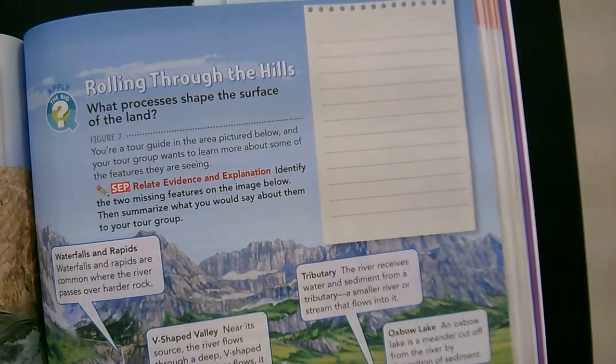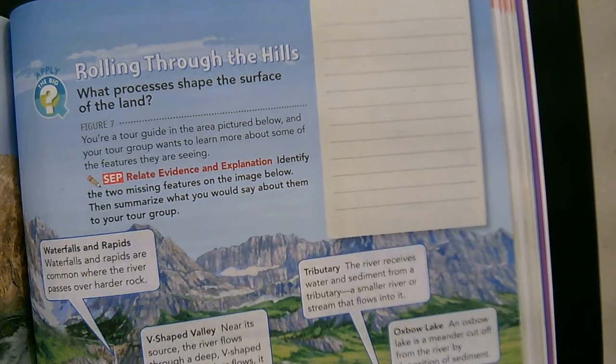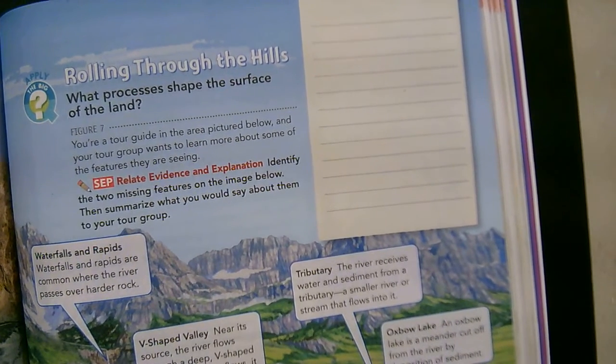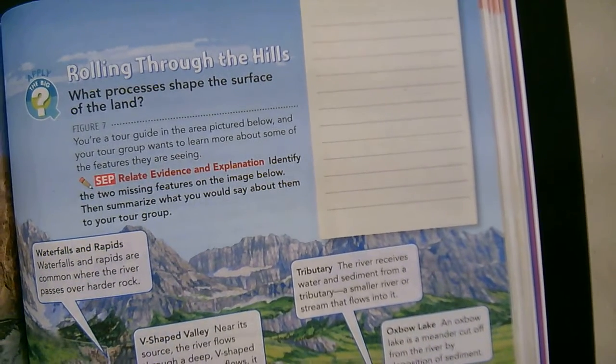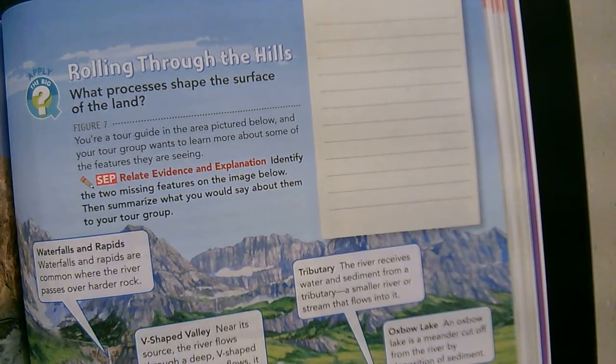Rolling through the hills. What processes shape the surface of the land? You're a tour guide in the area pictured below, and your tour group wants to learn more about some of the features they are seeing. Identify the 2 missing features on the image below, then summarize what you would say about them to your tour group.